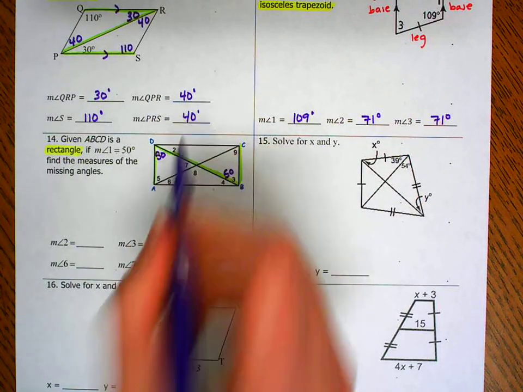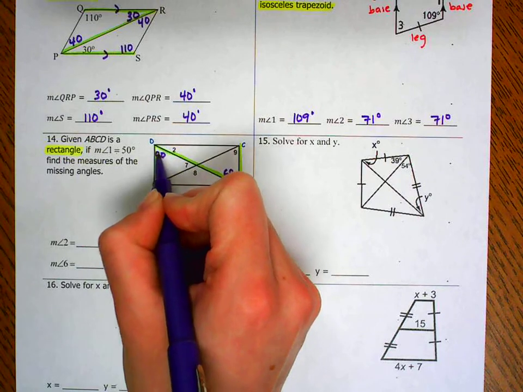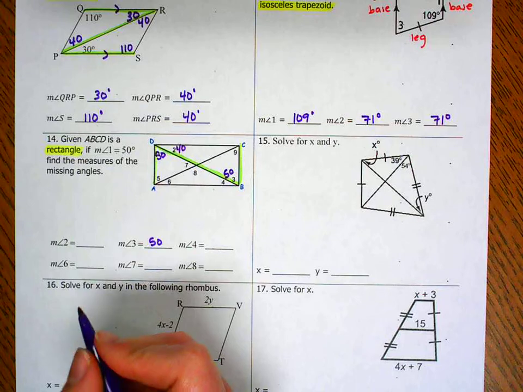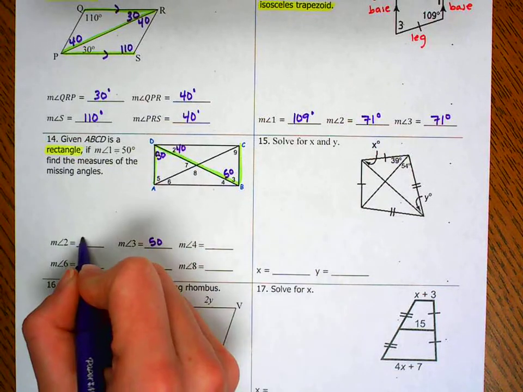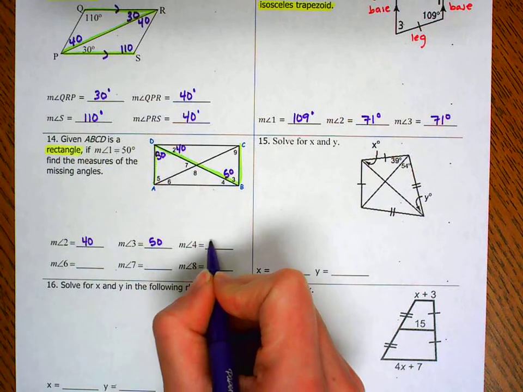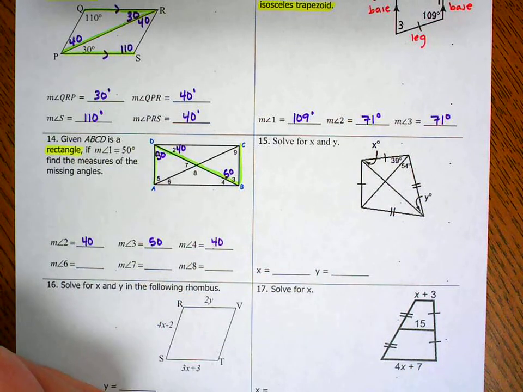Okay, I also know that because it's a rectangle, these two have to add up to 90. So this has to be 40 degrees, right? All the angles in a rectangle are right angles. Okay, so this is 40 degrees. That means this also has to be 40 degrees. Okay, let's see if I can figure out anything else.